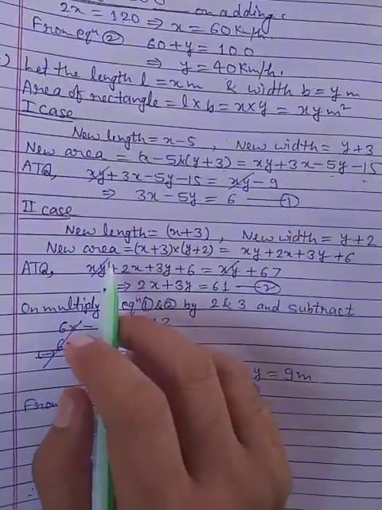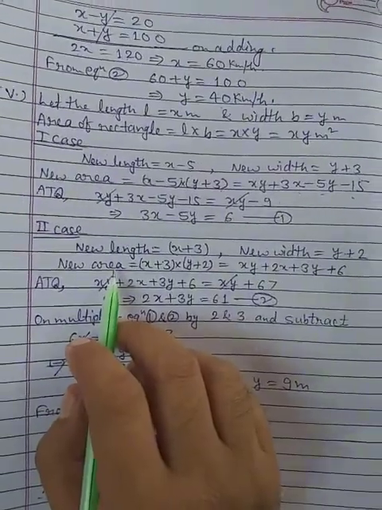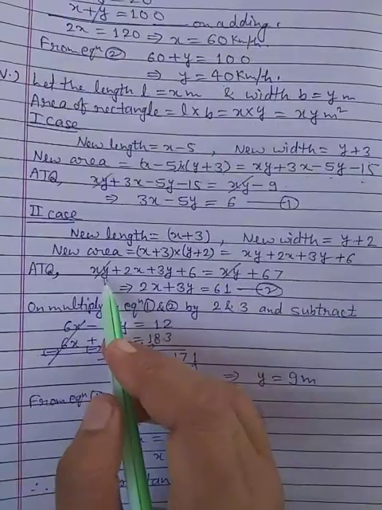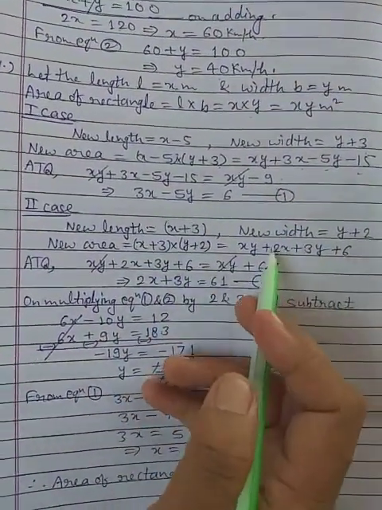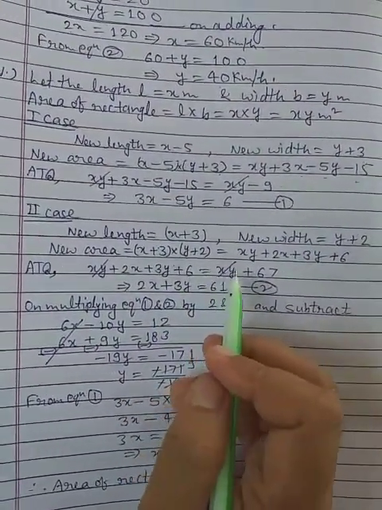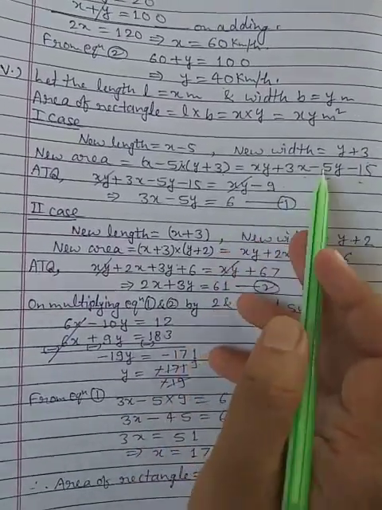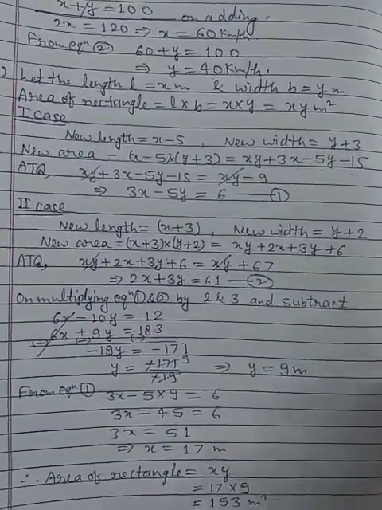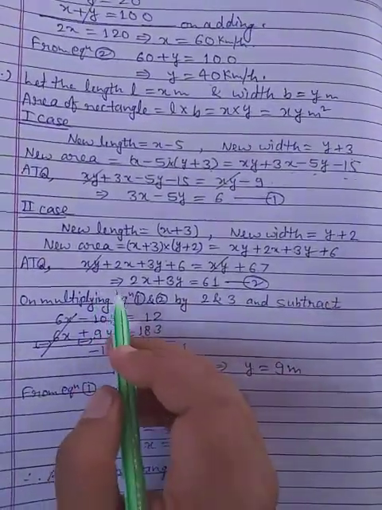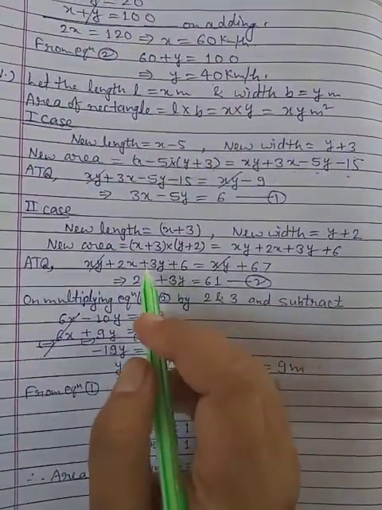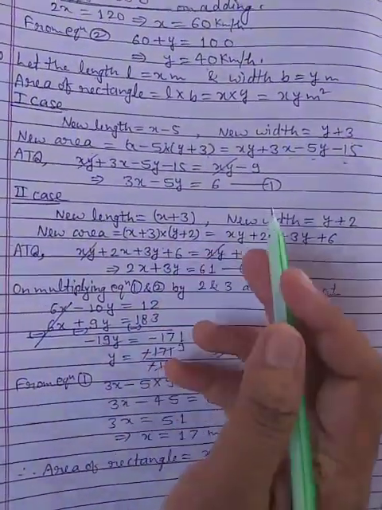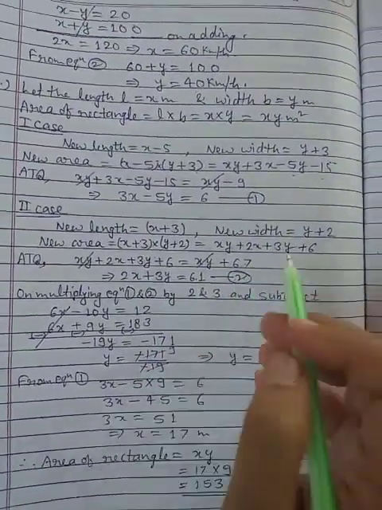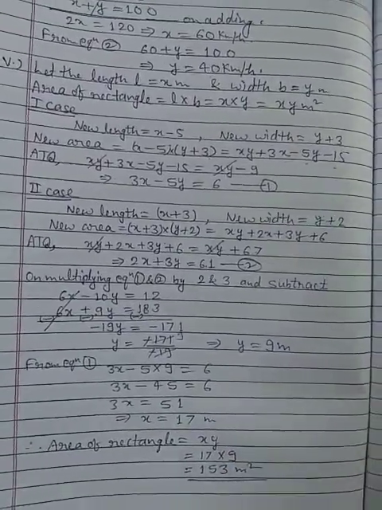Now according to the question, new area will be increased by 67 square units from the previous area. So new area is xy plus 2x plus 3y plus 6, which is found here, equal to previous area, that is xy, which is found here, x into y, plus 67, since it is increased by 67. Now xy and xy are cancelled. 2x plus 3y, 6 transferred to RHS, which is subtracted from 67, so we get 61. This is the second equation.